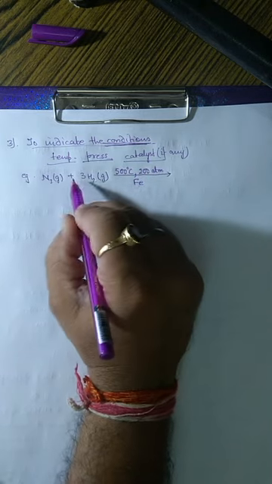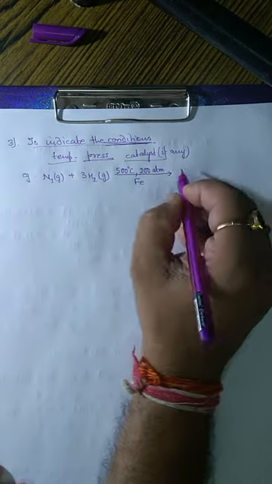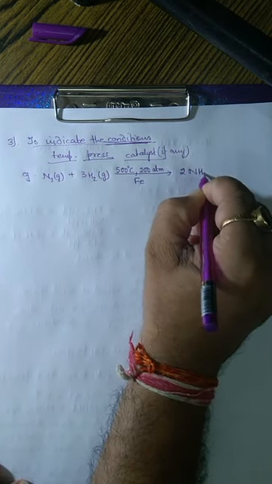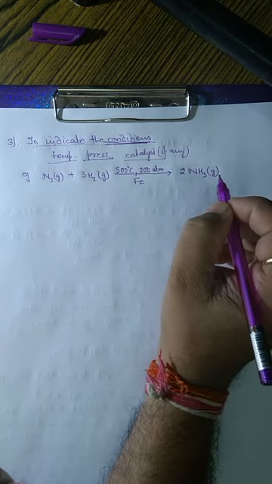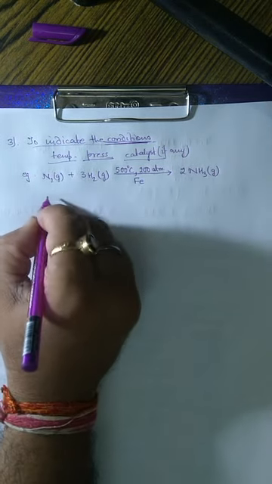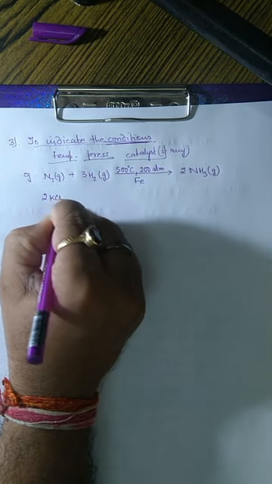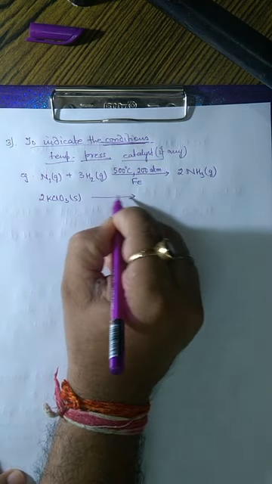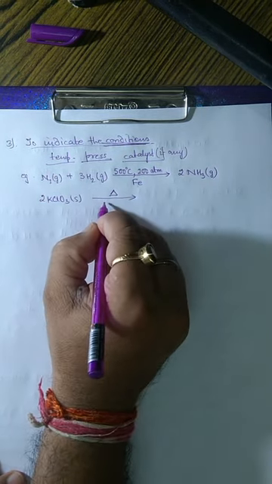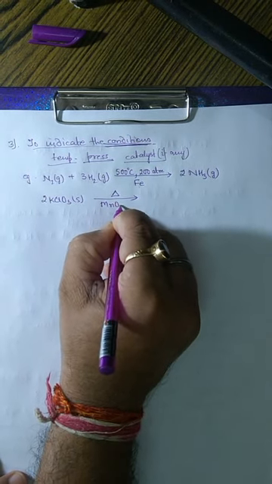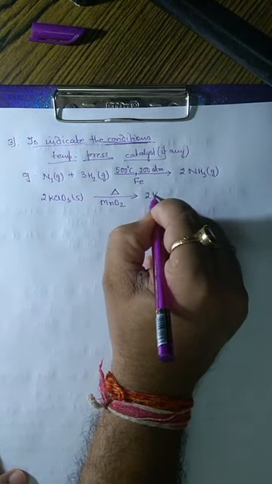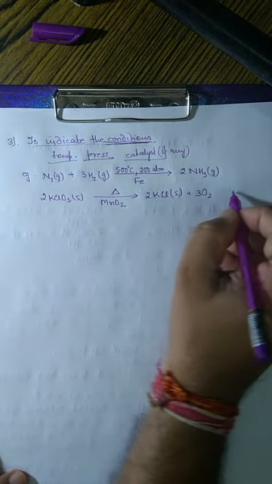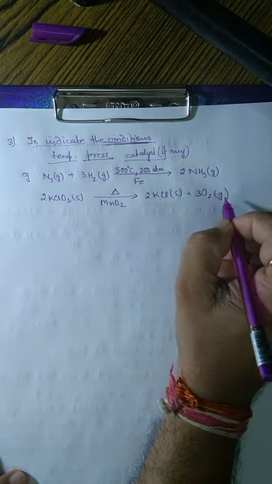These are the conditions under which this reaction takes place and forms ammonia. One more reaction: potassium chlorate, solid. When it is heated in the presence of the catalyst MnO2, it gives 2 KCl solid plus 3 O2, again gaseous.